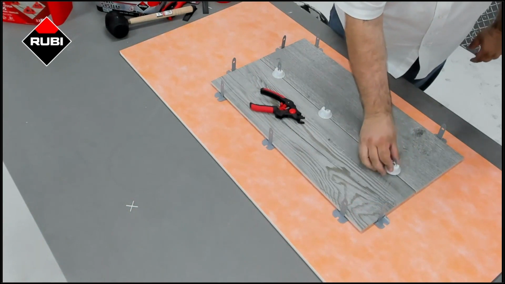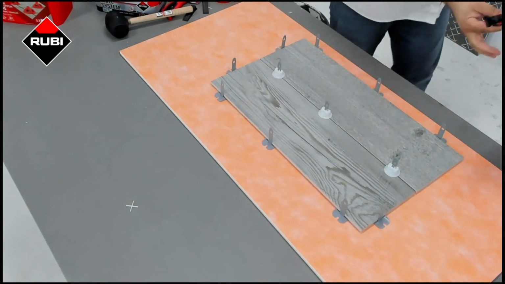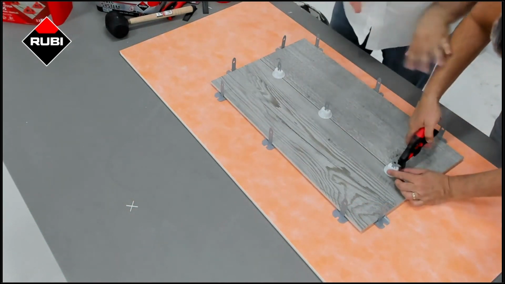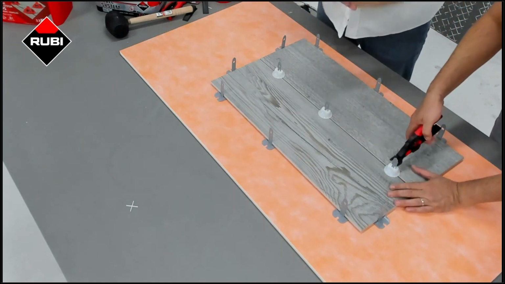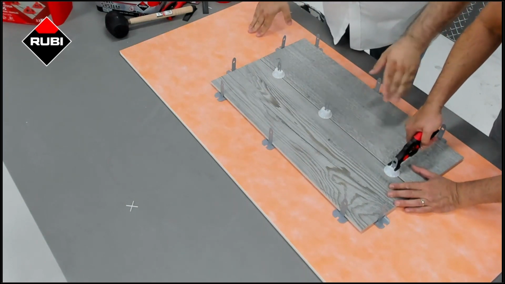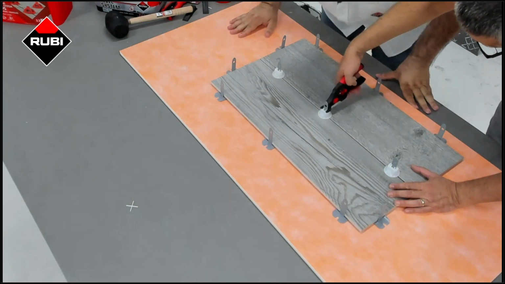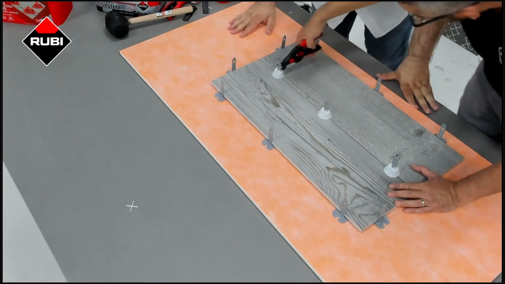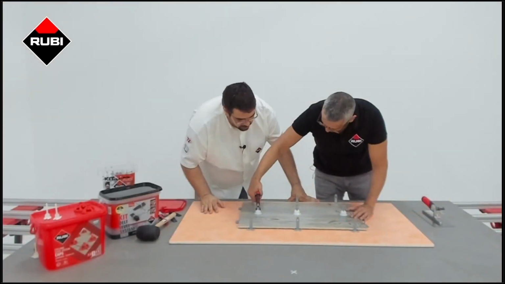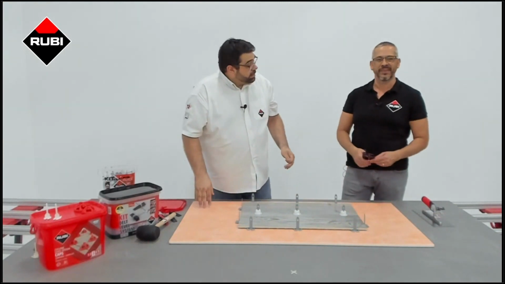We put the caps by hand first, and then we use the pliers. Be careful. Don't worry. Okay, easy, perfect. One, two, and three, and it's perfectly adjusted.